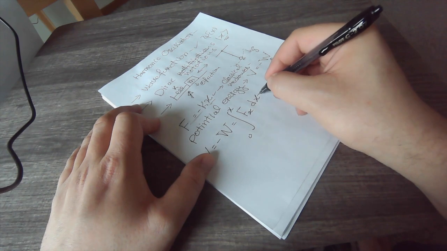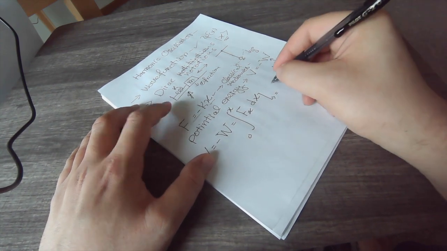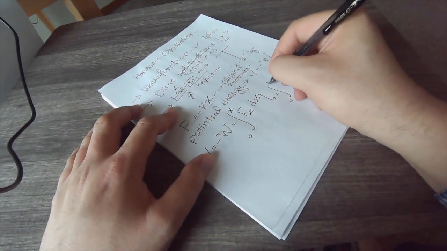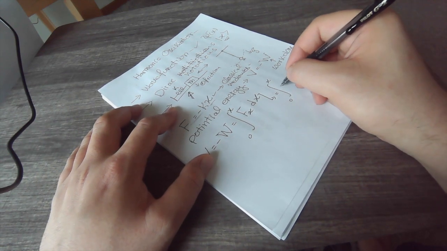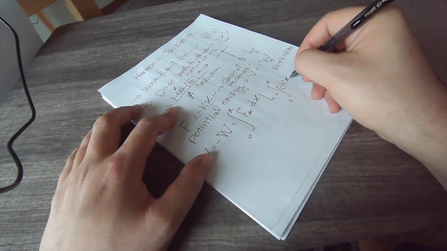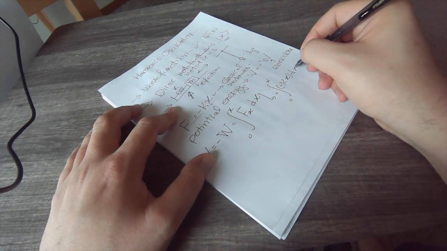That's equal to the integration from 0 to x of minus kx dx.